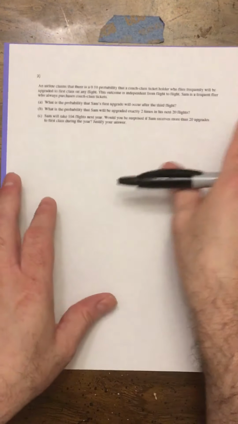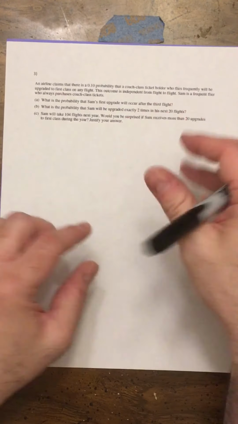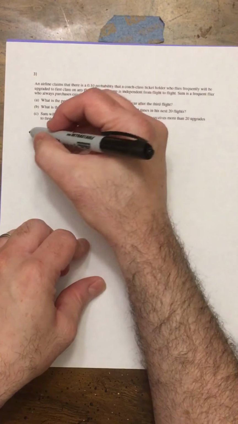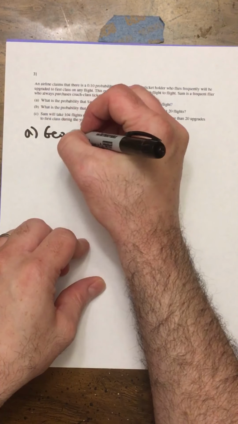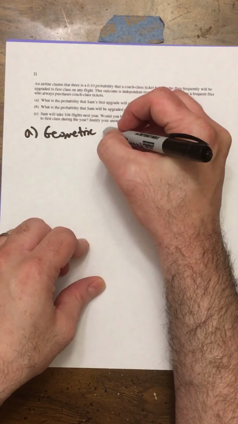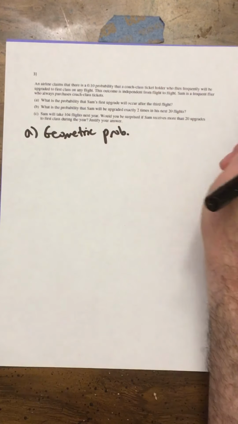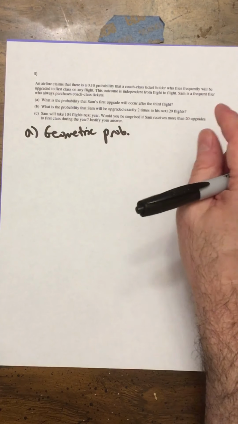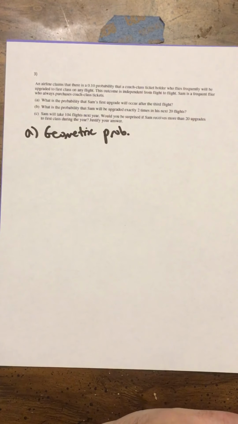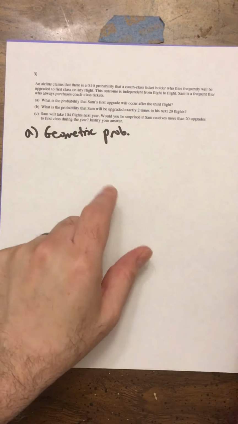Now, this is something we haven't practiced in our review, and that is that part A is a geometric probabilities problem. If you remember what that is, a geometric probability is one in which we say, what's the probability that the first flight that he gets upgraded on is the fourth flight? So remember, if we were to do that, and I'm going to go grab just another sheet of paper just so you can see.